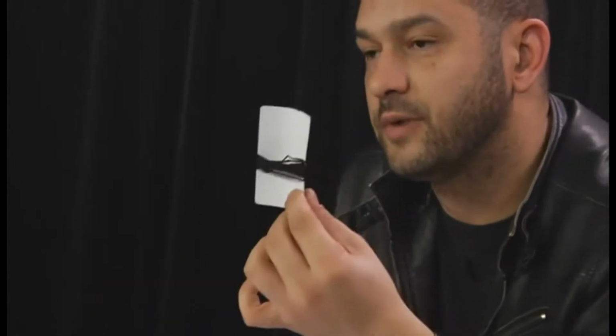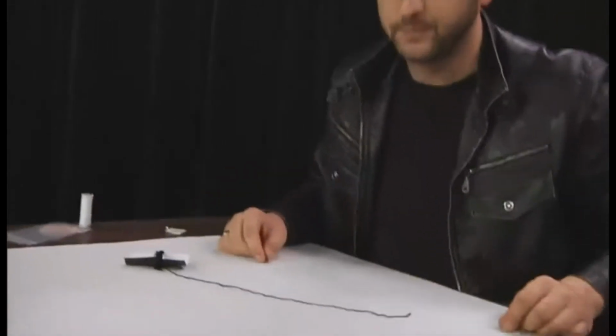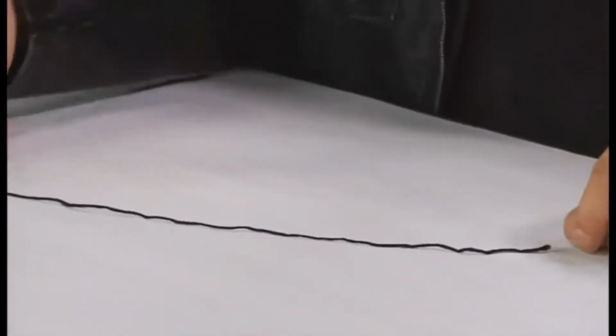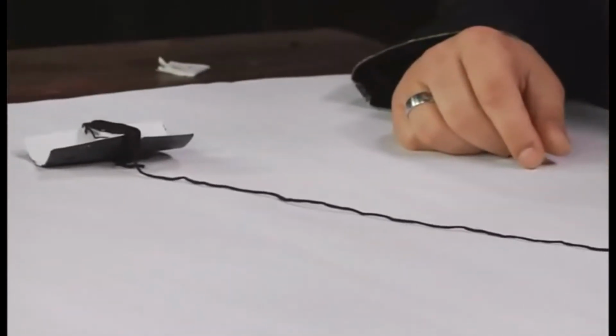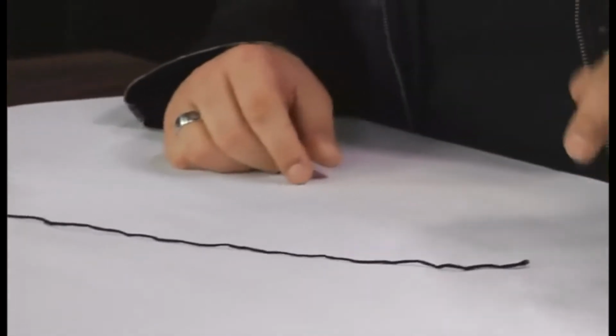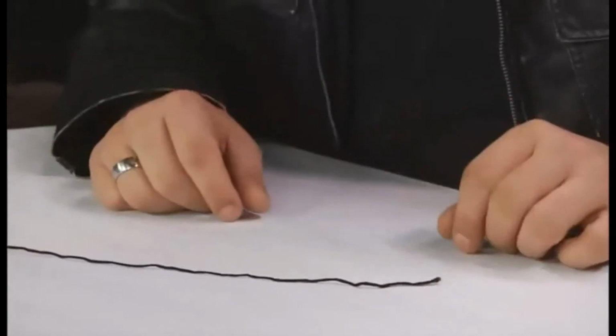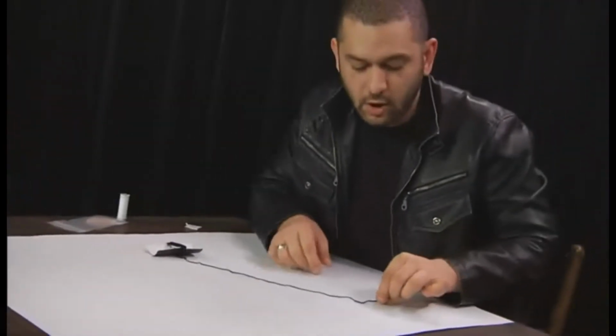So here, the invisible thread I use is nothing more than standard magician's invisible thread. Now, if you've never worked with this stuff before, you're probably wondering, what am I on? This doesn't look very invisible. It actually kind of looks like wool. The secret is, this isn't the invisible thread. The invisible thread are the fibers that make up this string.